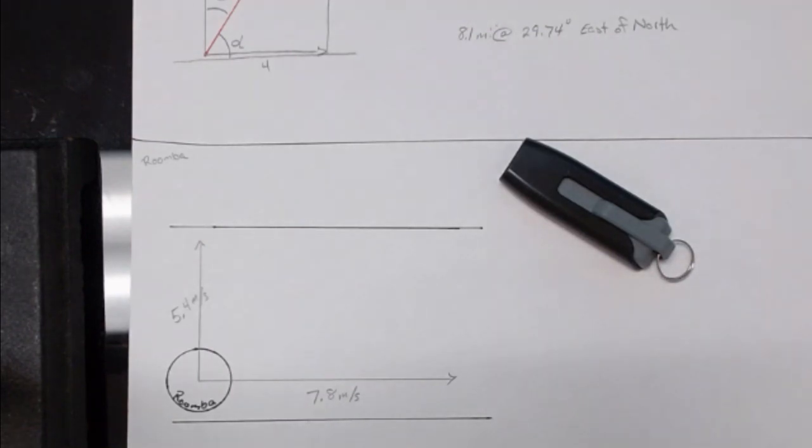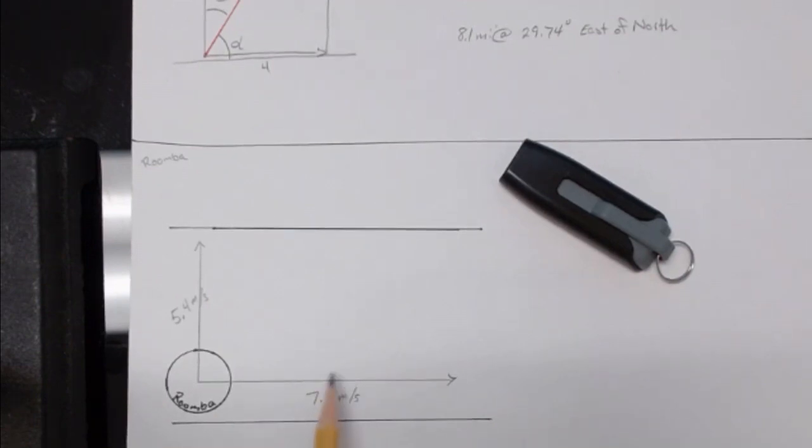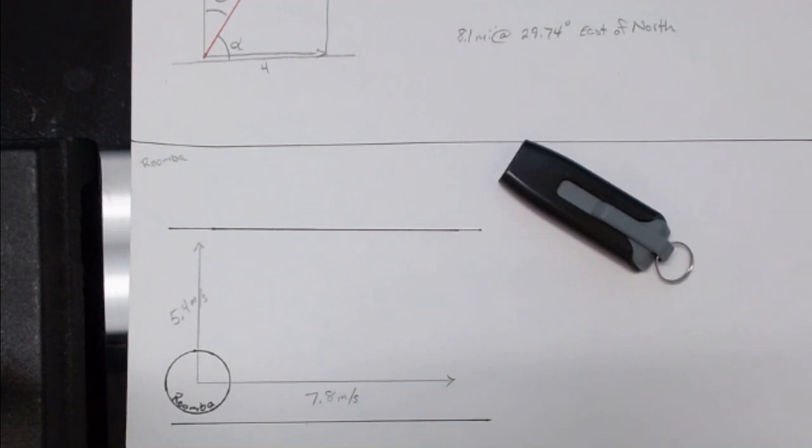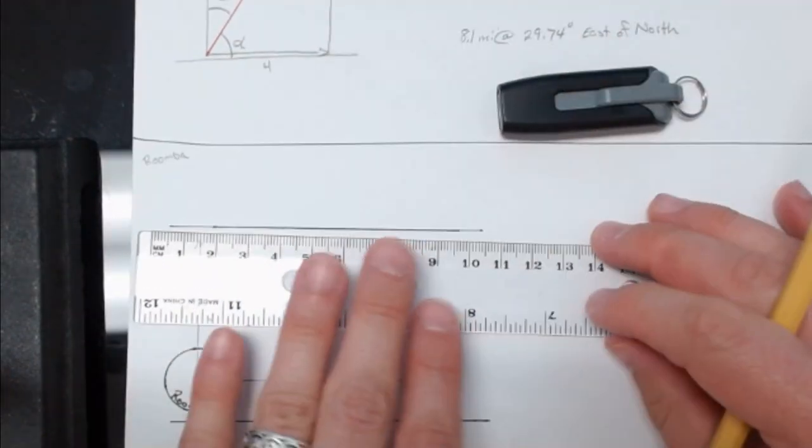Before I show you what we're going to do, can you take a guess at which way it's going to appear that this Roomba is moving? Yeah, in that top right diagonal along quadrant number 1. So this is called the parallelogram method. I'm going to make a parallelogram out of these two vectors. I'm going to copy this vector and paste it right on top like this.